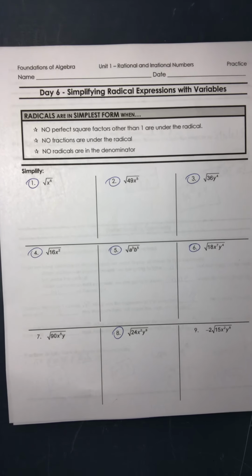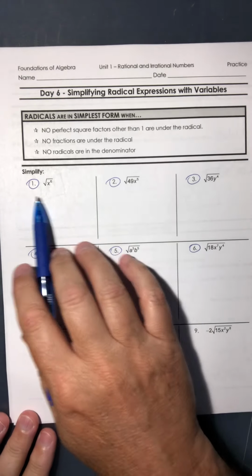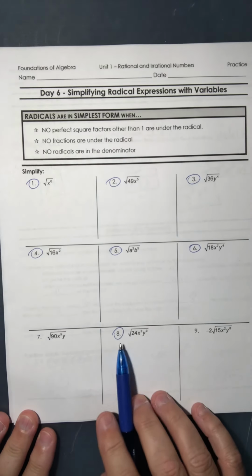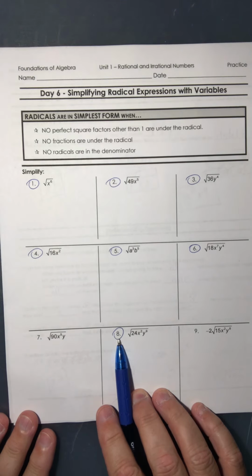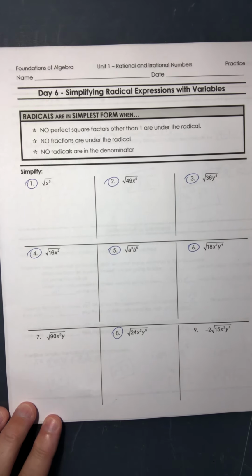All right, so here's our video for our practice sheet. We're not going to do all of them. The only ones you're going to be responsible for are the ones that I have circled. We'll probably do 3 of these together, so then you'll only have 4 to do on your own.